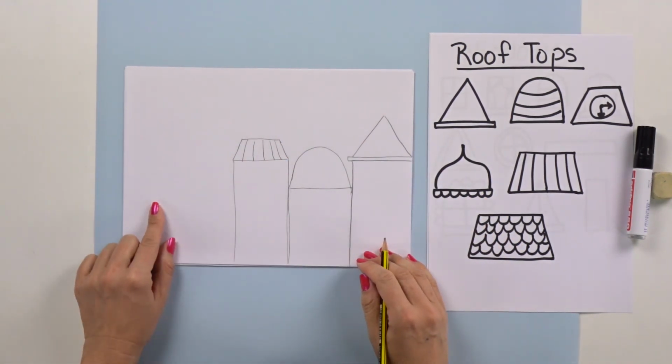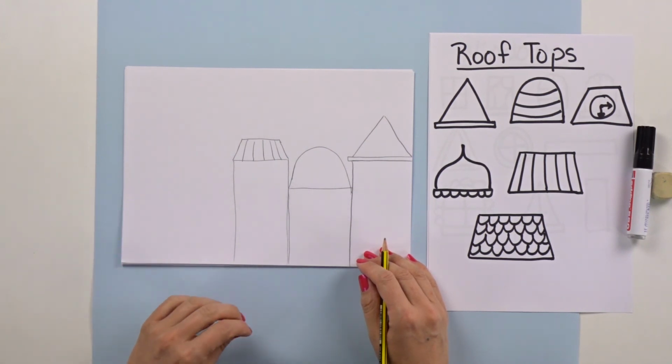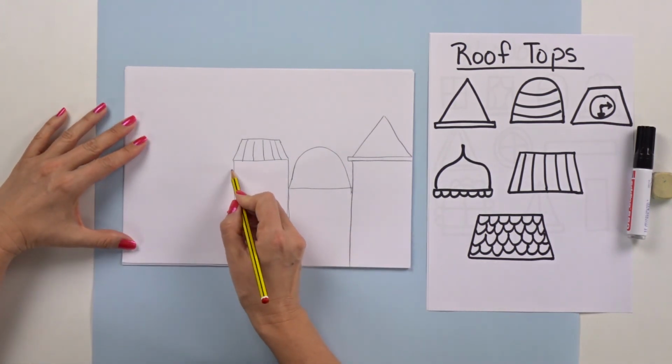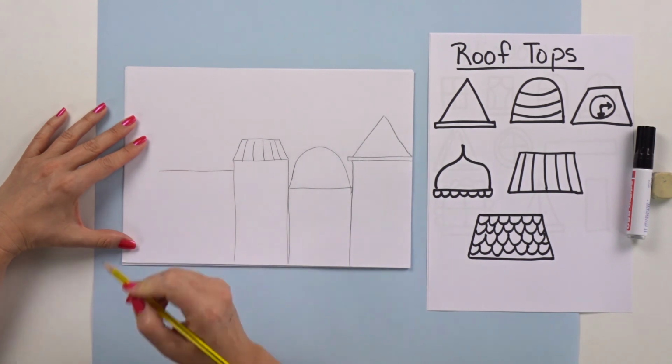Now I'm gonna make the next building. And the next building, I'm gonna make it a little bit longer. I'm gonna make it by here a little bit longer, okay?